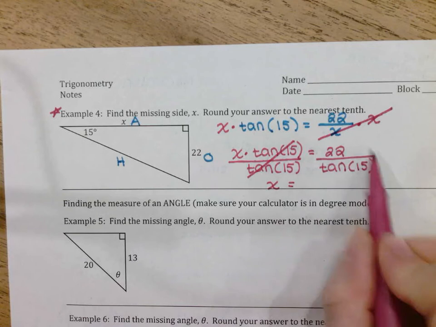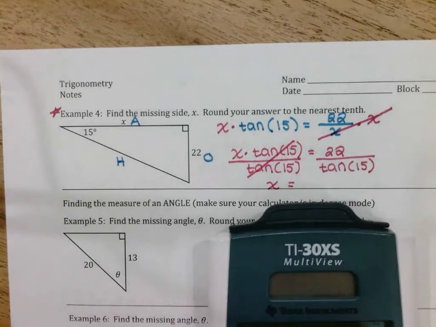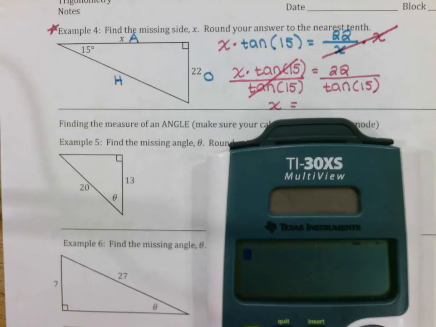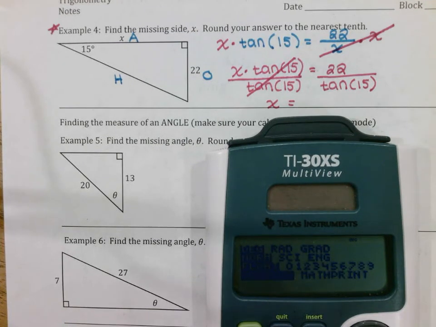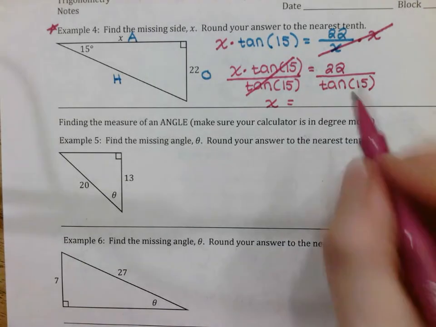And we're just going to put this part in our calculator, 22 divided by tangent of 15. And you should get, oops, that is not what I wanted. I'll have to change my mode. Your calculator should be fine. Mine's just being weird. 22 divided by tangent of 15. There we go. So rounded to the nearest tenth, that's going to give us 82.1, right? If there's a 0 after, we're just going to leave that 1 just like it is. So 82.1.